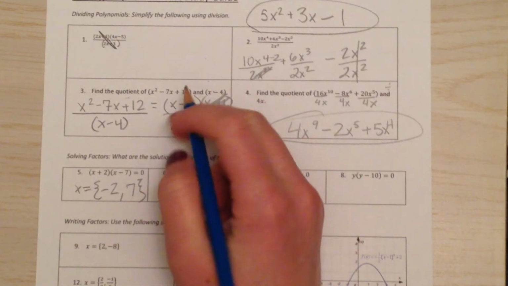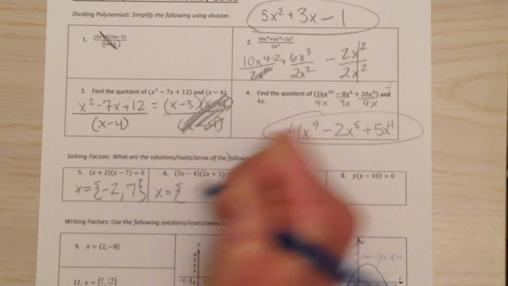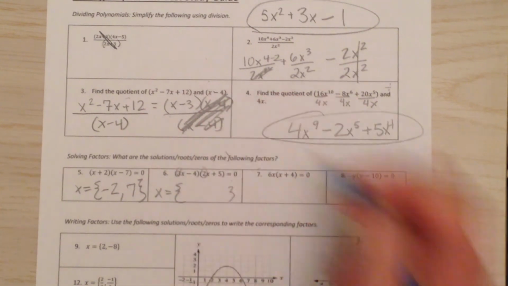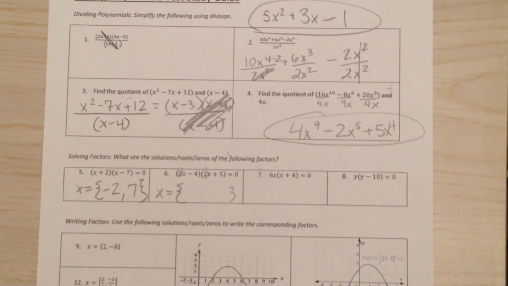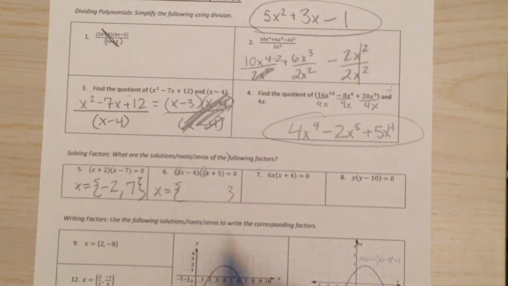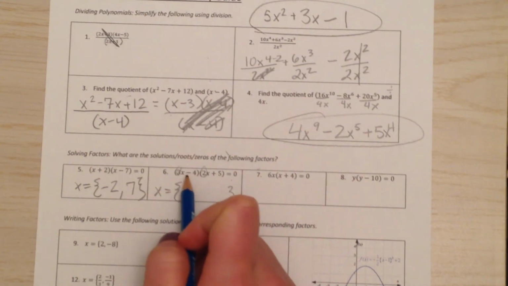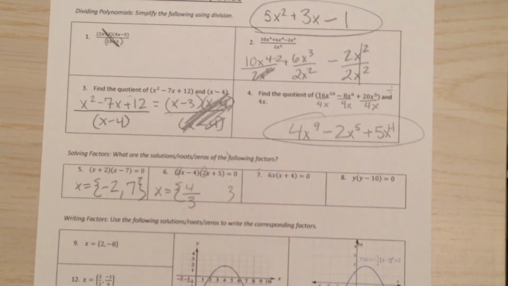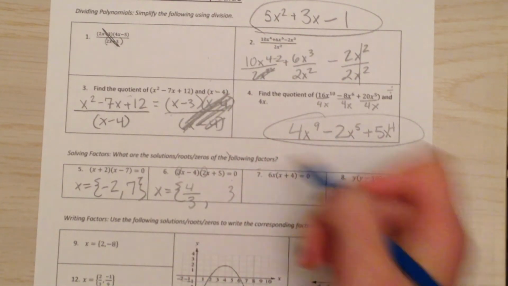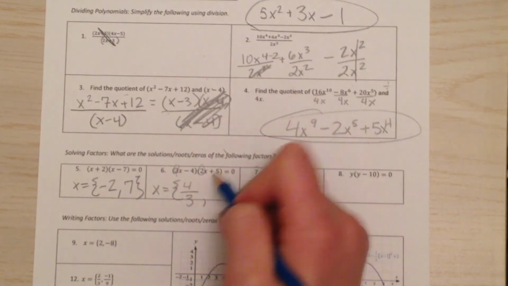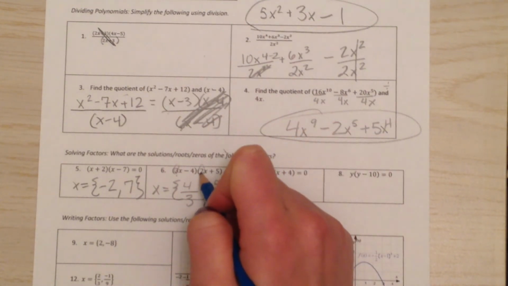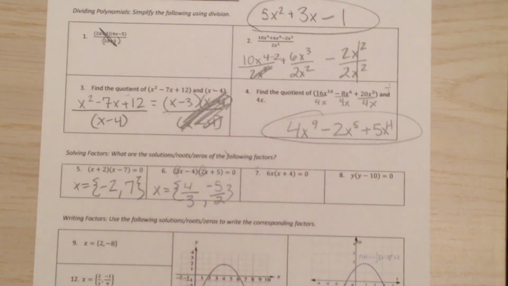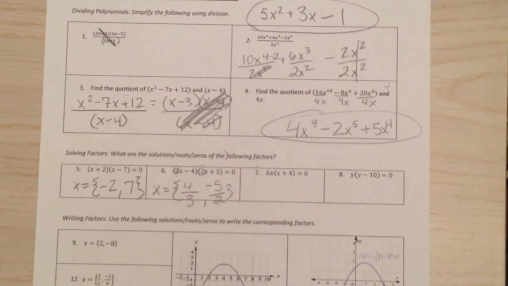Now number 6, a little bit different, because I have these coefficients. We're going to start it the same way and then just add an extra step. So when I see a factor that says minus 4 or negative 4, I'm going to write the opposite, positive 4. And then that coefficient becomes your denominator every single time. So comma, for my next one, that one says positive 5. So I'm going to say negative 5, and then I'm going to divide by my coefficient again. If it ever happens that these fractions are not reduced, please reduce them. Make sure those are simplified fractions.